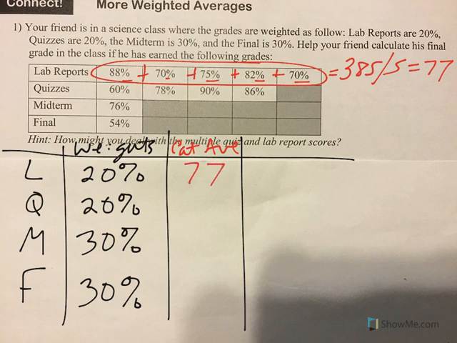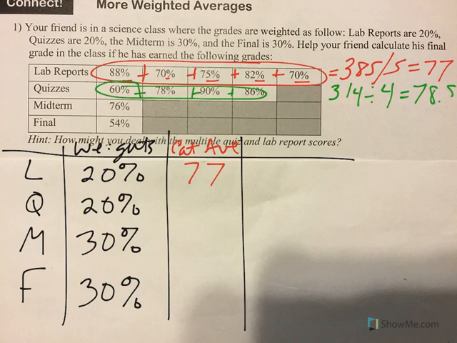Then I go to quizzes. There are 4 of those. So I add those together. I get 314. And I divide by 4 because there are 4 numbers. That gives me 78.5. So my quiz average is 78.5. Then we look at midterm, 1 score, final, 1 score.